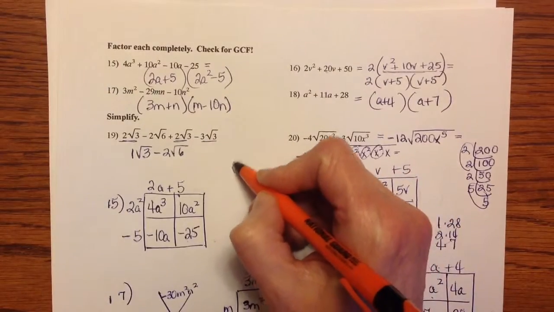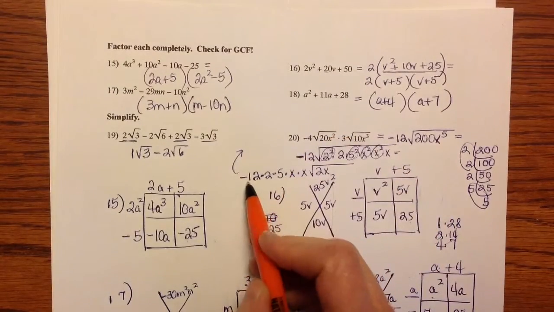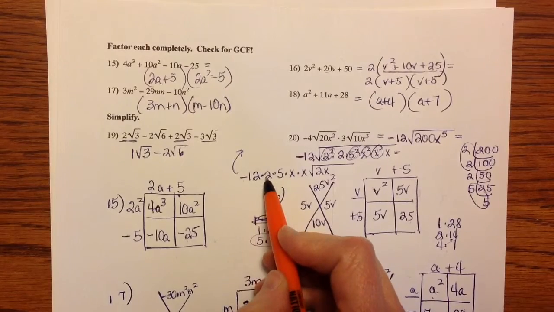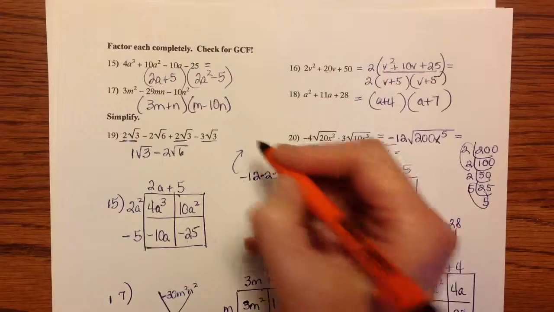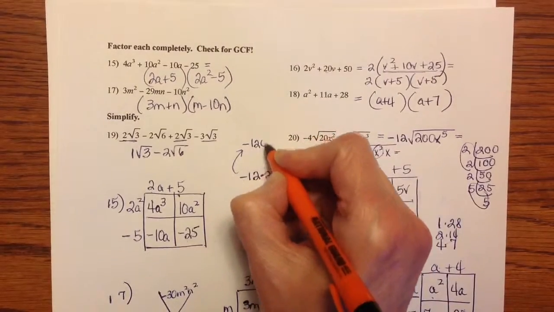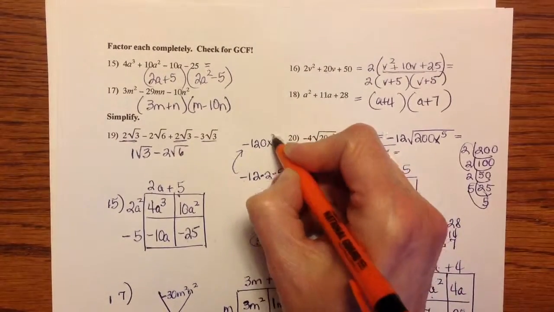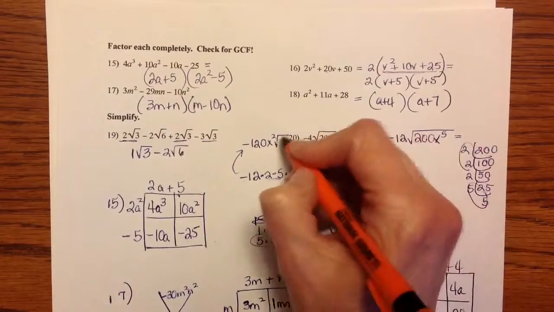So I'm kind of going around, but I'm going to come up here. And so I've got negative 12 times 2 and 5. And the easiest way to me is do the 10 times the negative 12, which is negative 120. And I have x squared. And then inside I have a 2x.